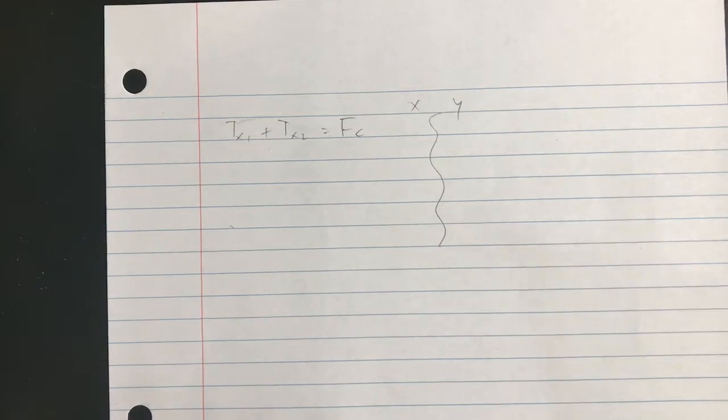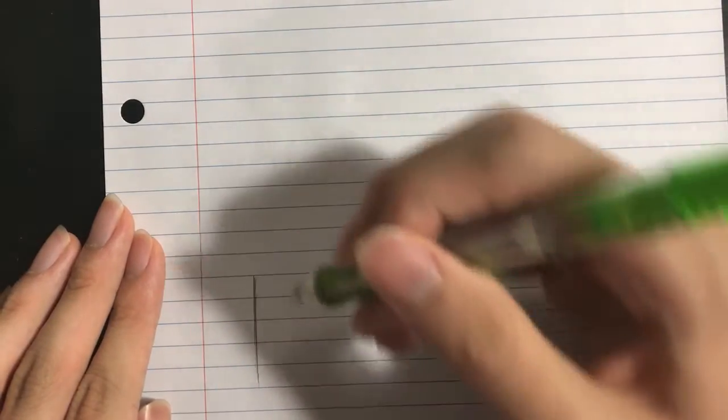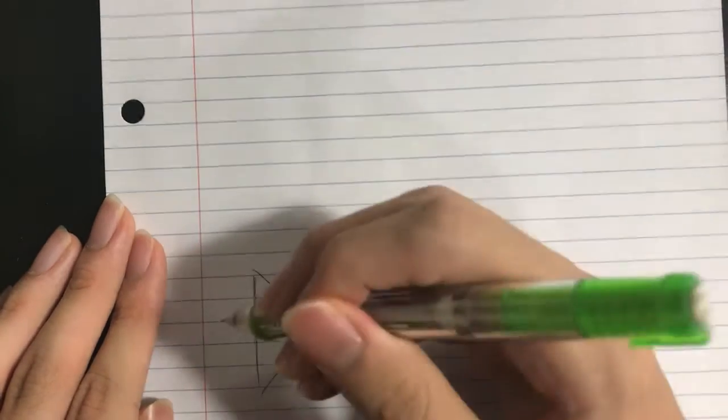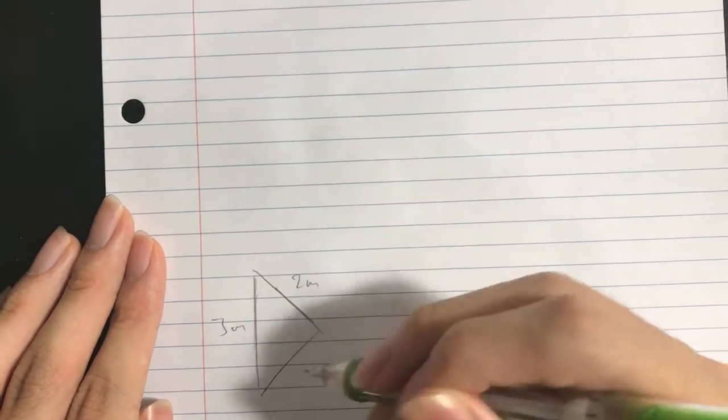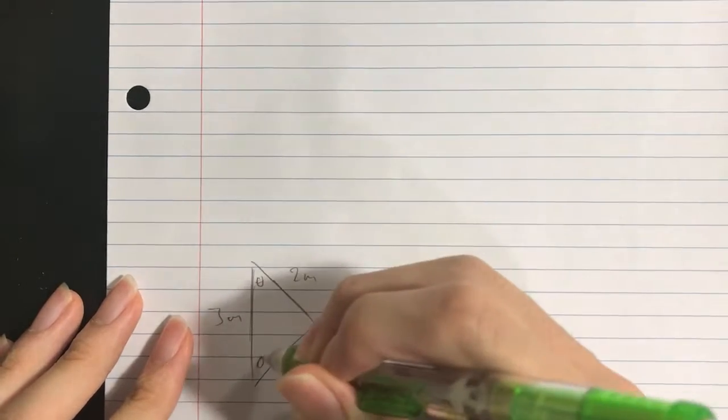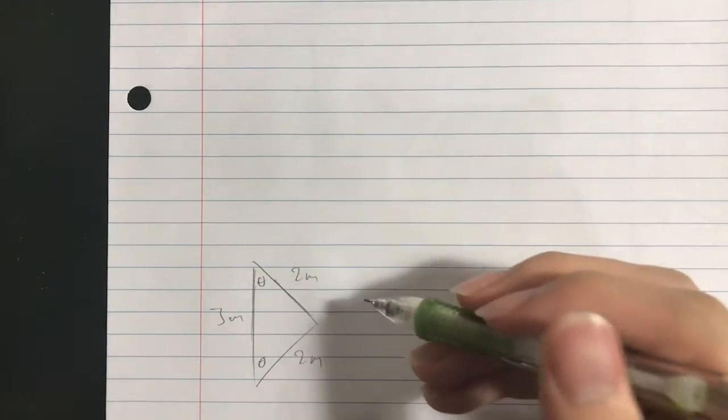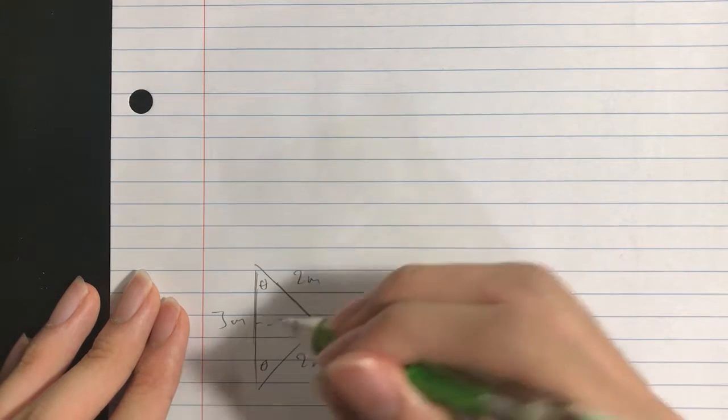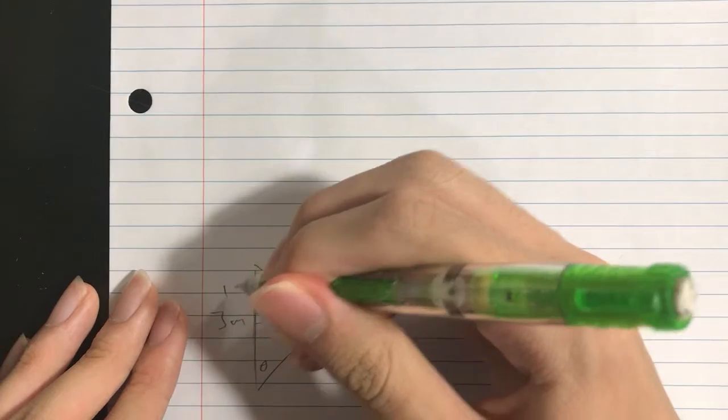Okay. So, let's draw this at the bottom here. Okay. So, here's a rod, and here are the 2 strings. This is 3 meters, this is 2 meters, and this is 2 meters. Now, what you can do to find the angle to allow you to find Tx and Ty, you'll set a theta here and theta here. These two are equal because this is an isosceles triangle. So what you can do here is split this triangle right in half, so you create a 90-degree angle. Both sides of here will be 1.5 meters and 1.5 meters.